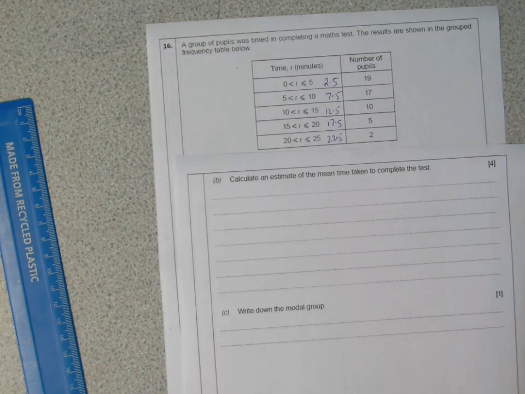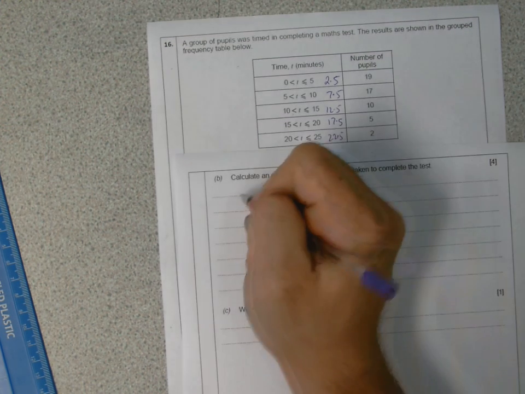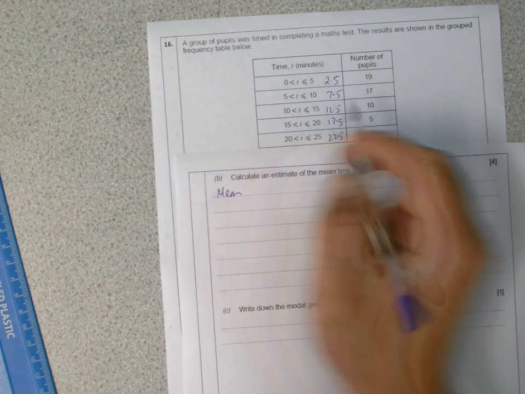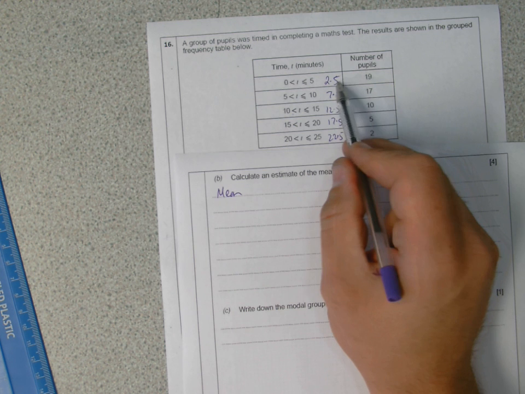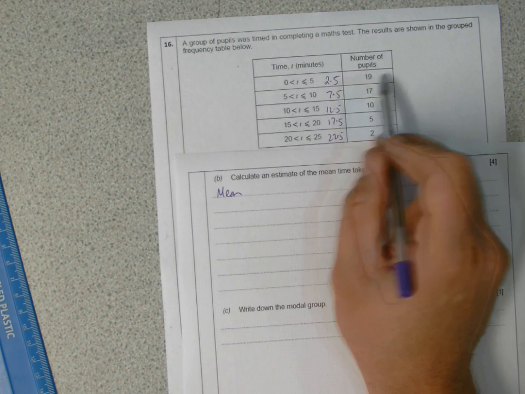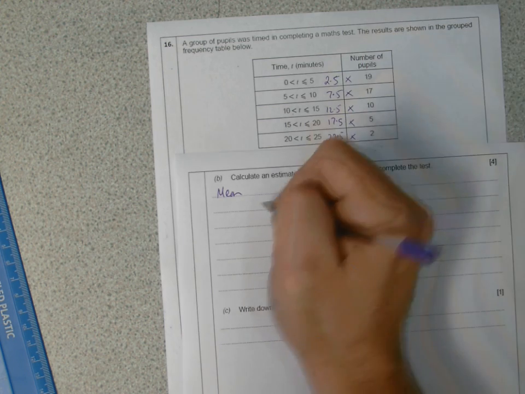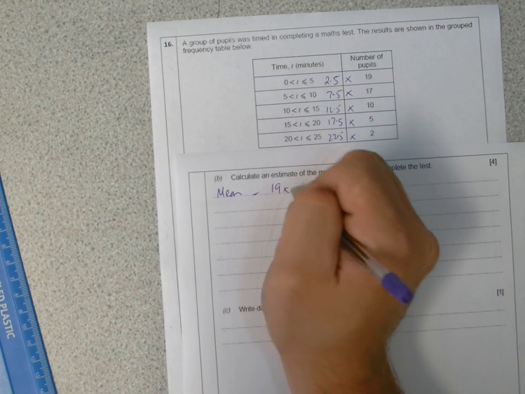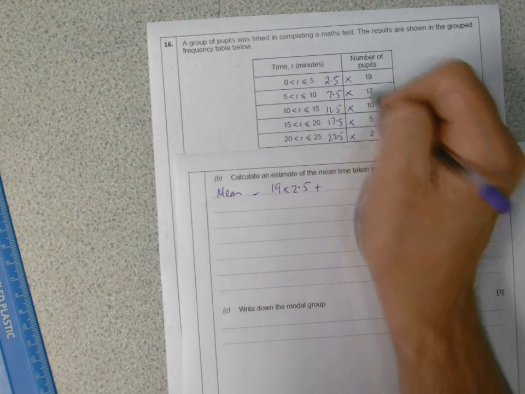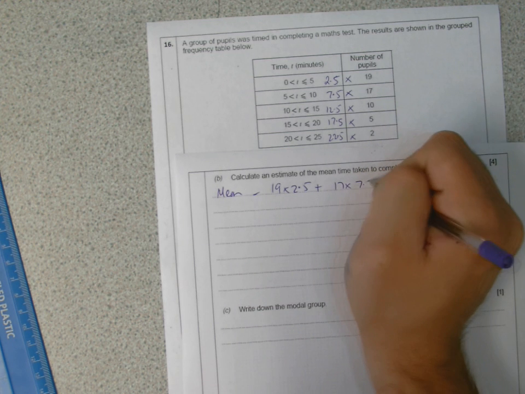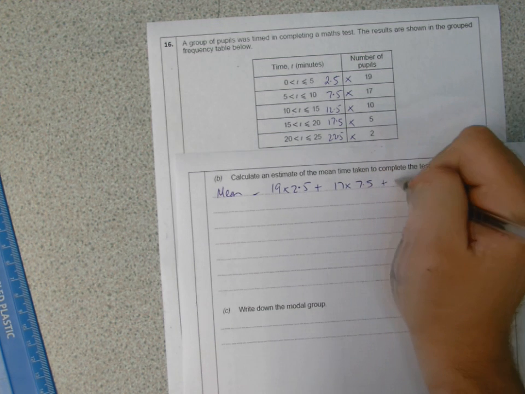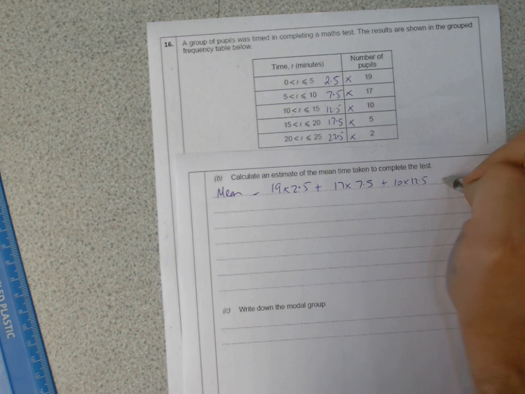So you've got 19 pupils that took 2.5, 17 pupils that took 7.5, 10 pupils that took 12.5, 5 pupils that took 17.5, and 2 pupils that took 22.5.